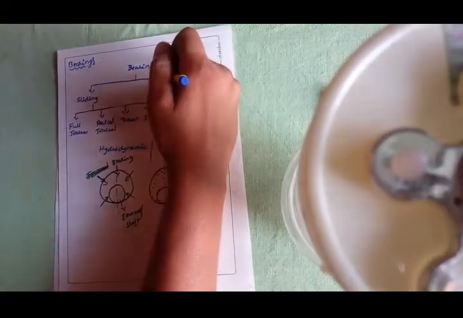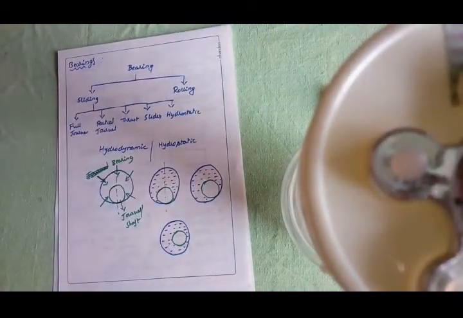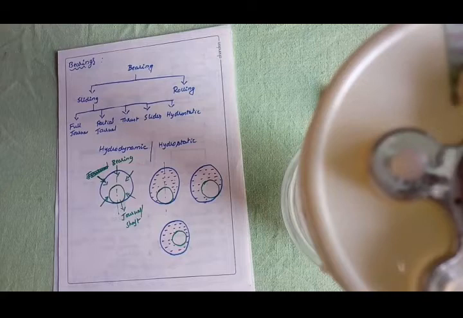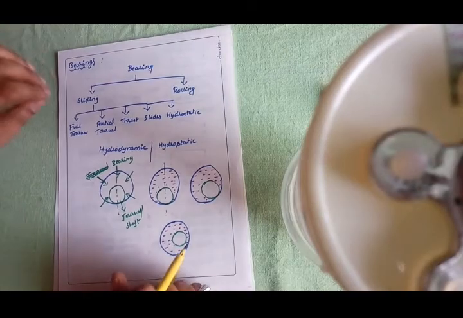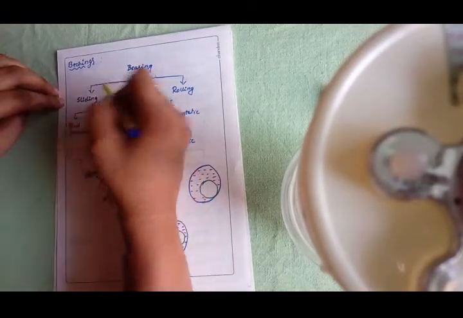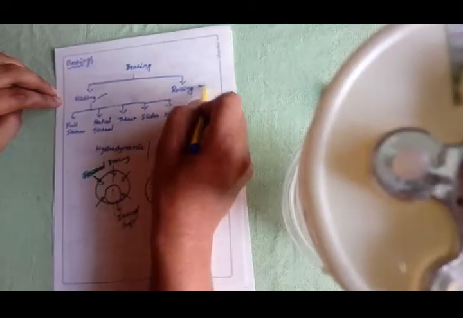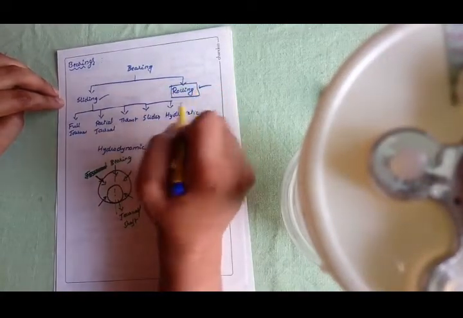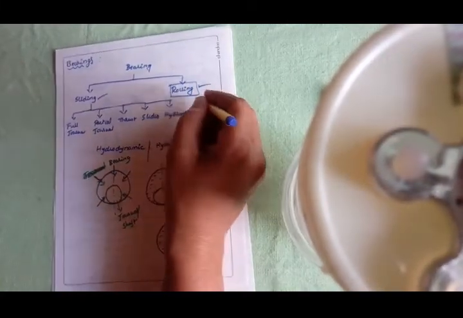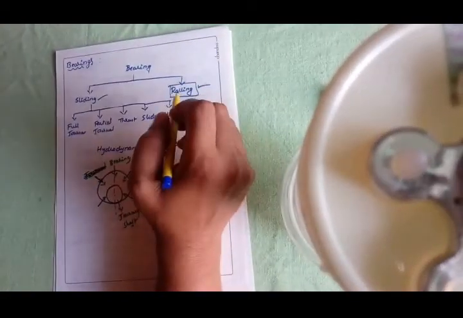So next we are going to learn about bearings. Generally a bearing is a machine member which supports, guides and restrains moving elements, particularly shafts. There are different types of bearings. Among that, sliding bearings and rolling bearings. You are very much aware of this. Rolling bearings, ball bearings and roller bearings are some examples of this, but we are not going to discuss much about this.